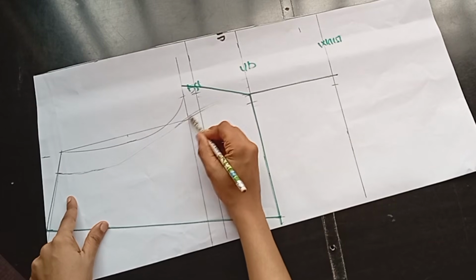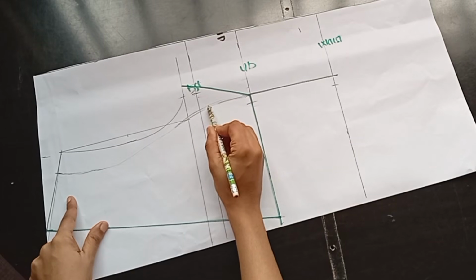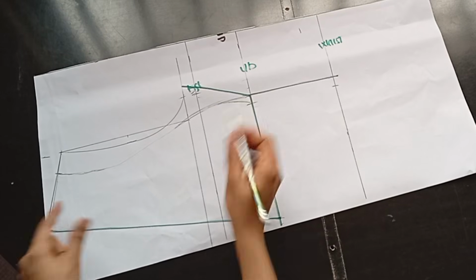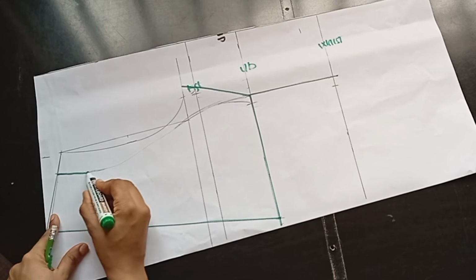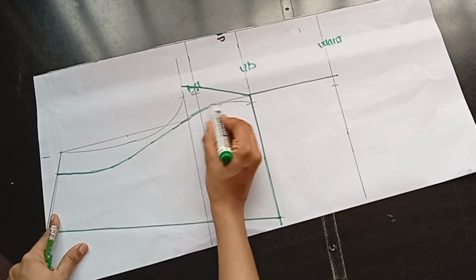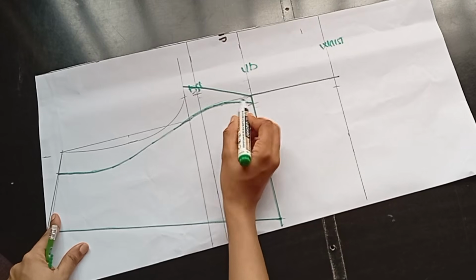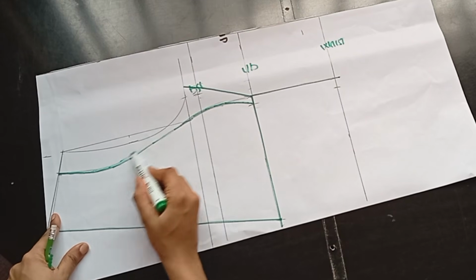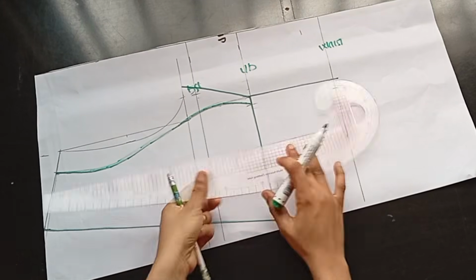And I'll go ahead to connect this to the under bust and I will come in a little to the main line of my under bust measurement. So you want to blend it out because you don't want this part to be a bit pointy.